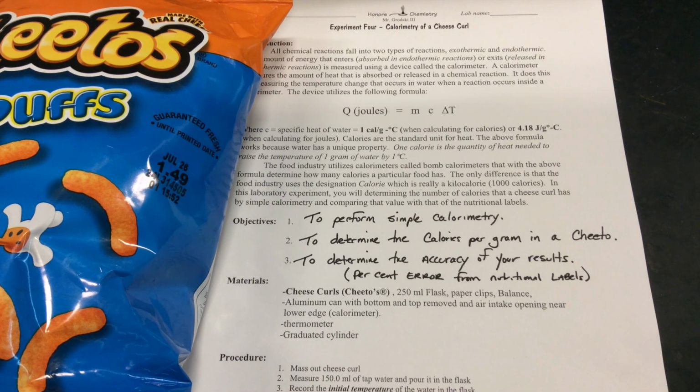And I say indirectly because heat is going to be released and then absorbed by the water. So we have an endothermic process by the water, but it's initiated by the release of energy. That's why the whole process is exothermic. Our environment's going to get warmer.